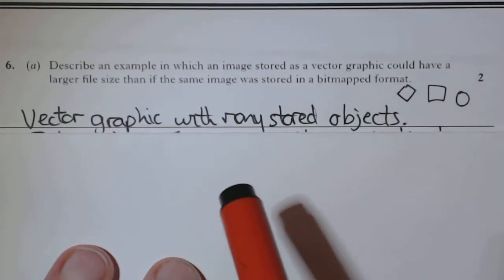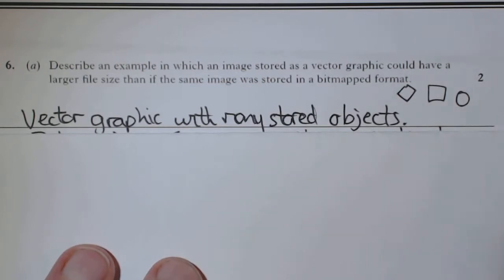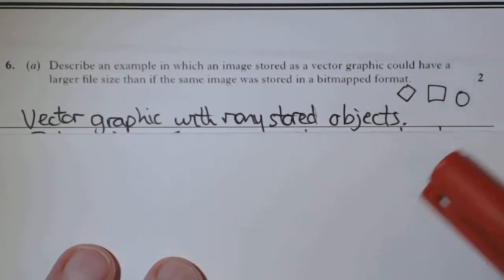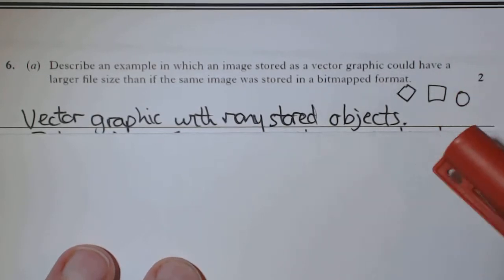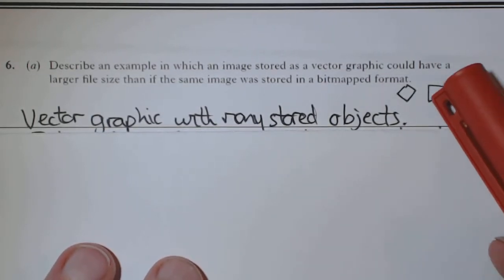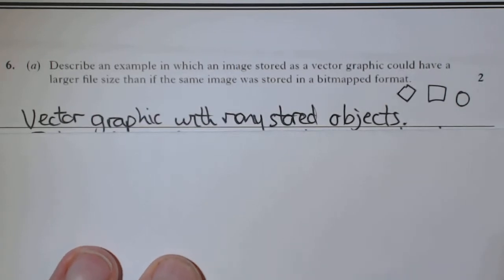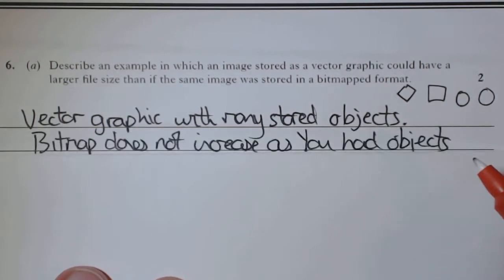Now, if you have got many different objects stored in a vector, the more objects you keep on adding, the bigger the file size. So with vectors, I've got 3 objects here. If I decide to add another circle, what will happen is that has to store the attributes of this circle, so the file size increases. That doesn't happen with a bitmap. All I've done here, if this was a bitmap, I've just changed white pixels to black pixels. They still require the same amount of bits to save them, so the file size stays the same.